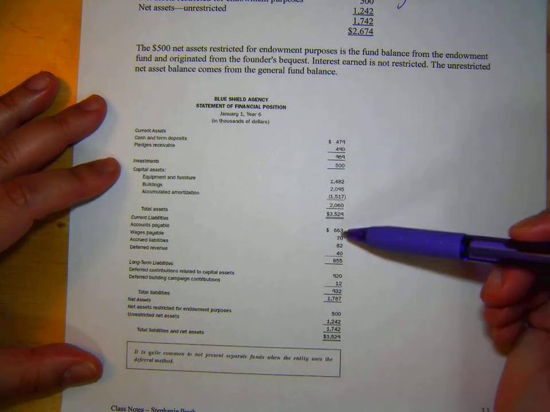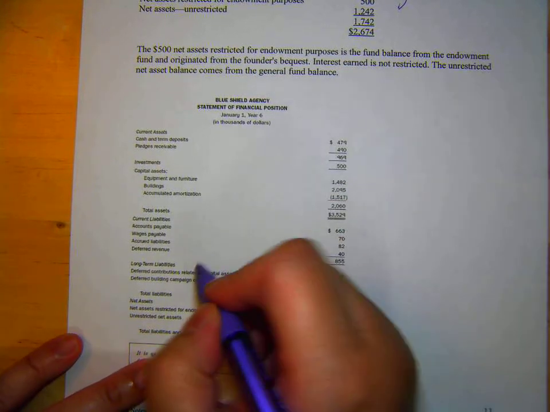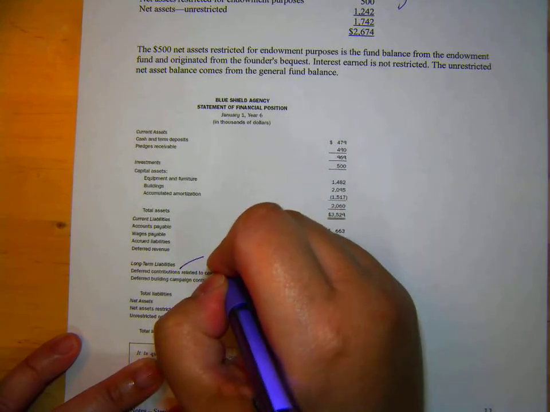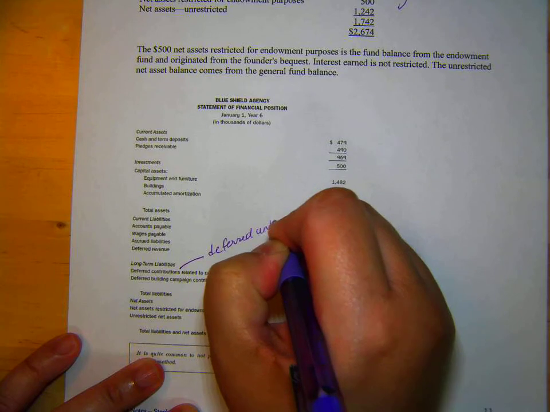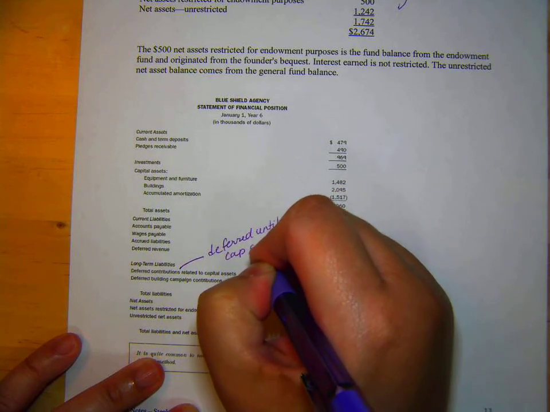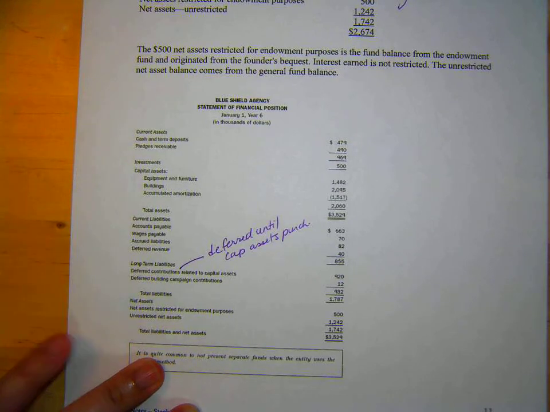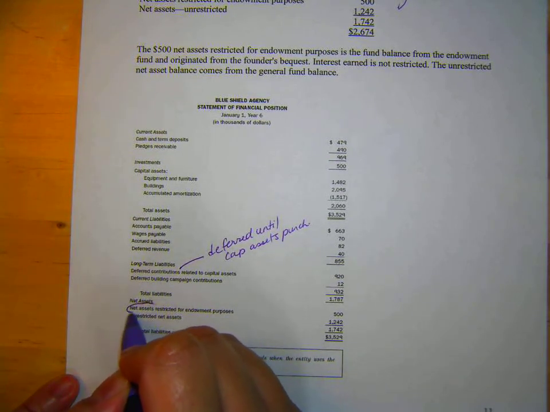Instead, it's all very straightforward. This is for amounts that are deferred until capital assets are purchased. And notice it's called not fund balance, net assets.